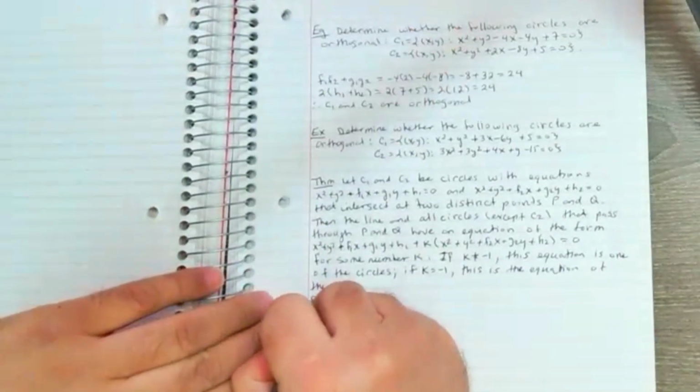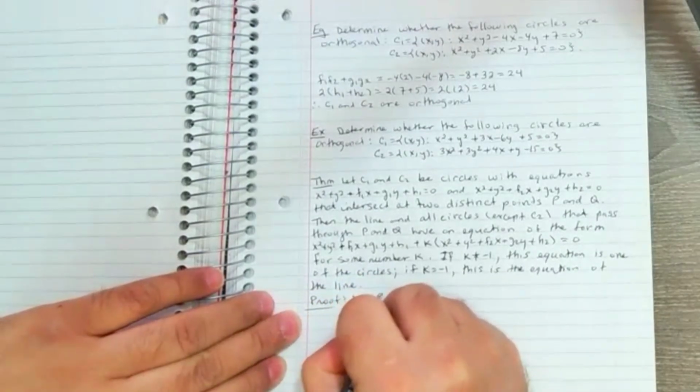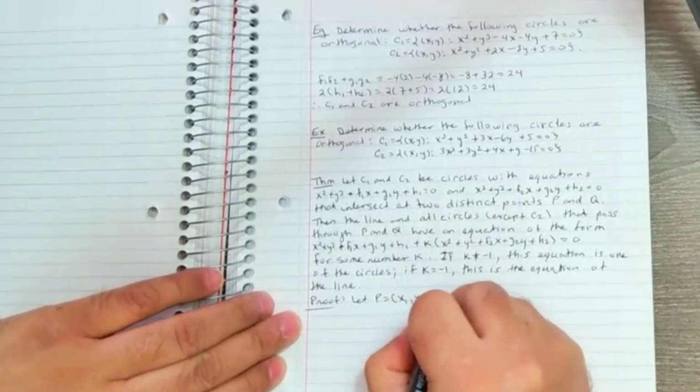So proof: let the point P be the point x sub 1, y sub 1.